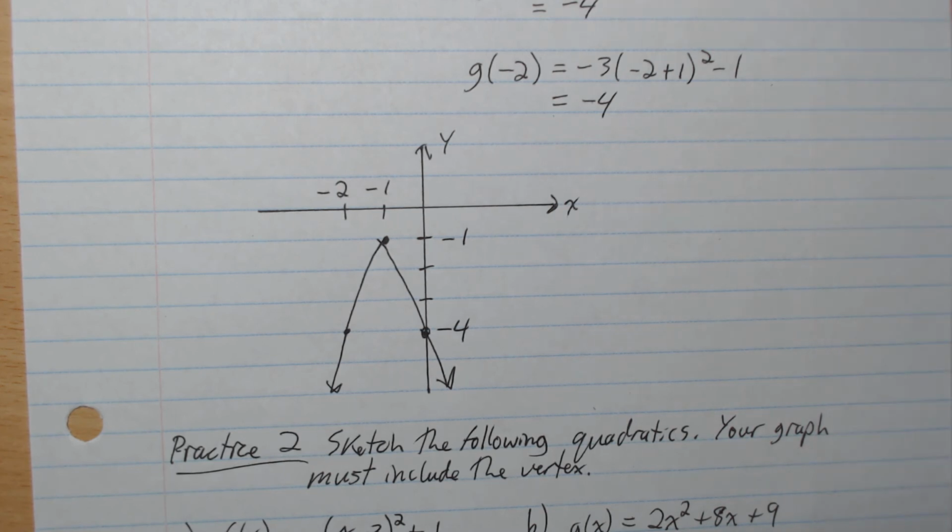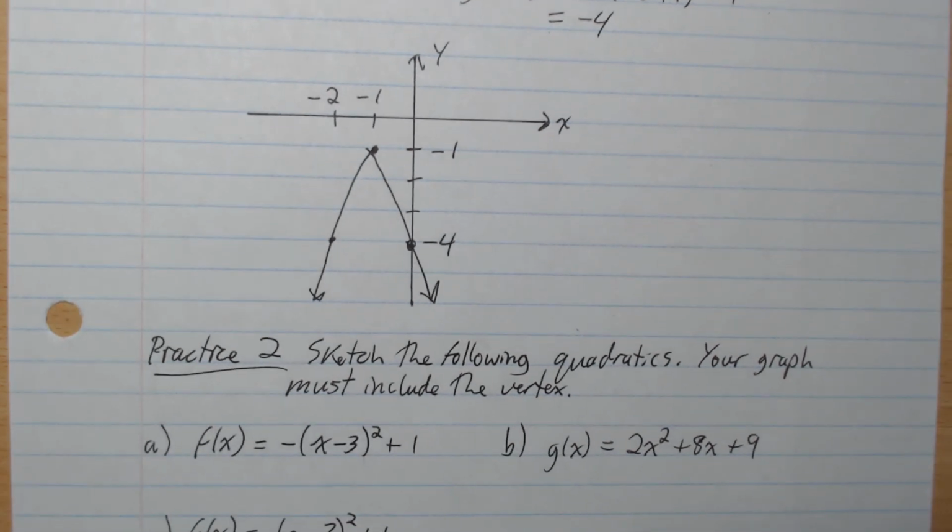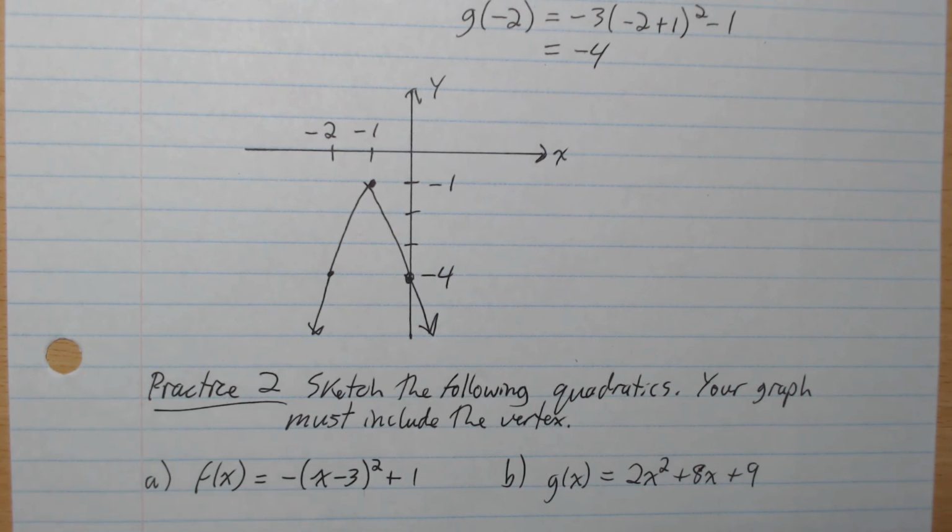Okay, time for some practice for you guys. Practice number 2. Sketch the following quadratics. Your graph must include the vertex. So here's A and here's B. Go ahead and pause the video and answer that.